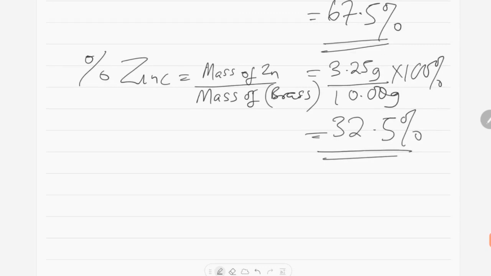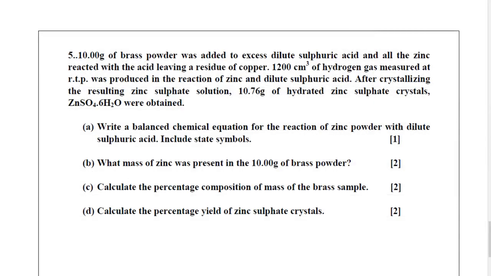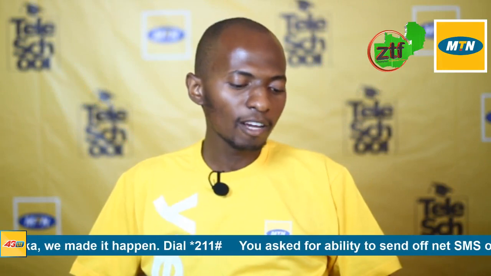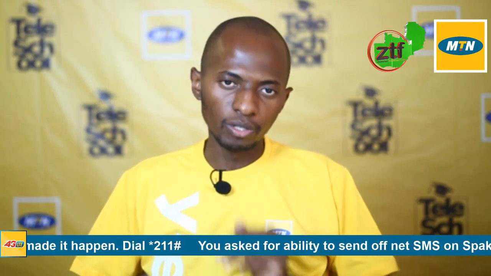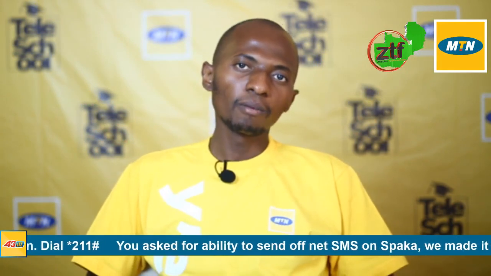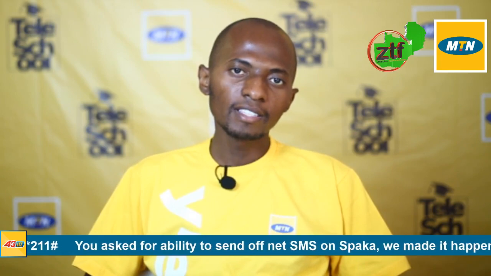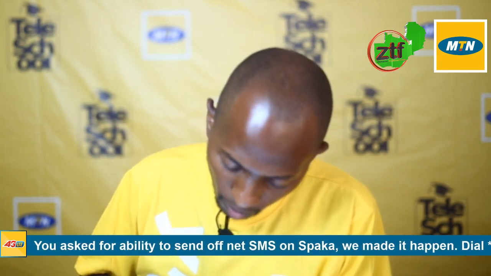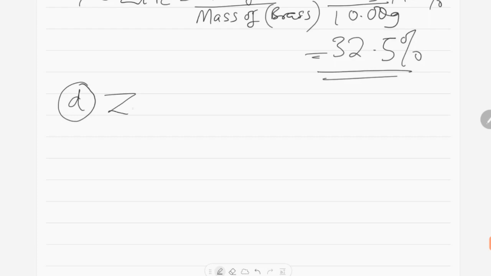We can now look at the last part of the question, which is D. Calculate the percentage yield of zinc sulfate. To find the percentage yield of zinc sulfate, we first have to find what mass of zinc sulfate crystals were produced. To do that, we're first going to find the relative molecular mass of the zinc sulfate crystals.